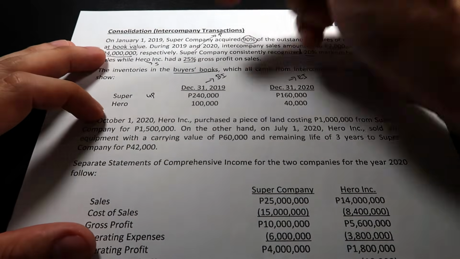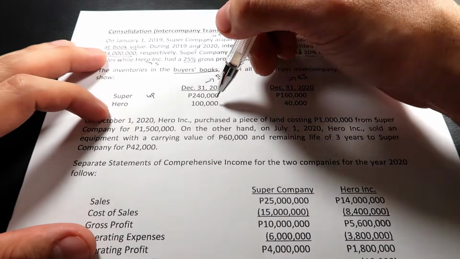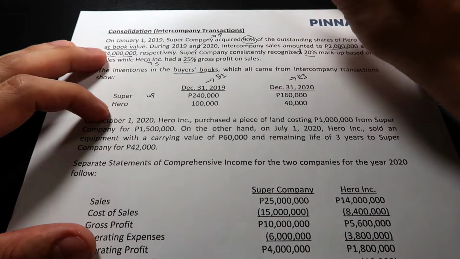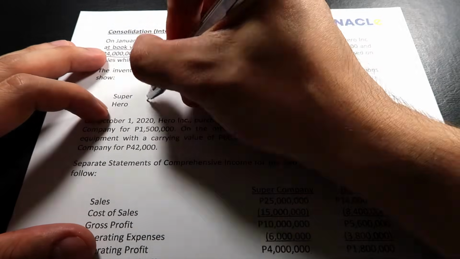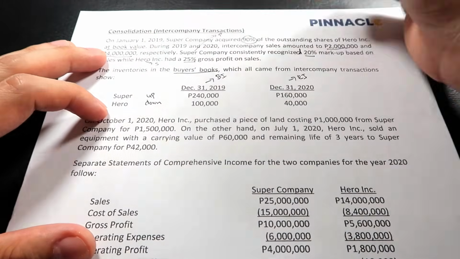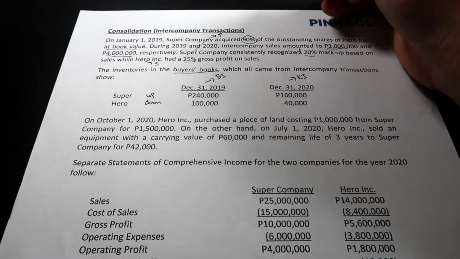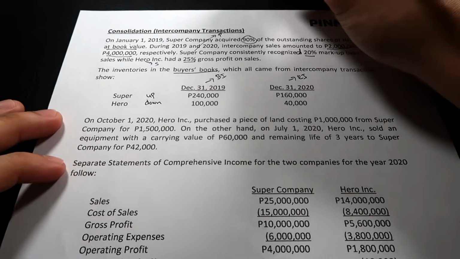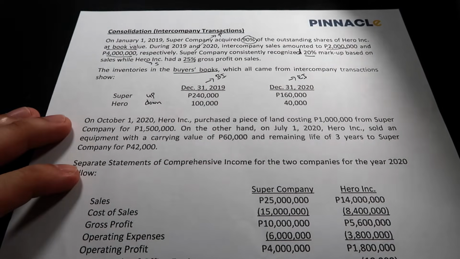Does that make sense? On the other hand, since nasa books naman ni Hero to, which is the sub, yung 140,000, galing siya kay parent, right? If galing kay parent, the transaction is an example of a downstream transaction. Okay? So ano nga ba ulit yung importance of upstream and downstream transactions? Downstream, no allocation. Upstream, you allocate both to NCI, parent and the NCI.